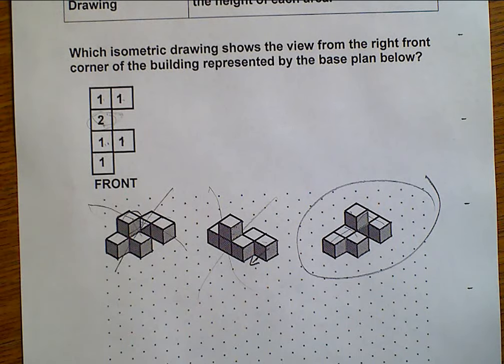So, good luck drawing. You may have some difficulty learning how to draw the isometric shapes. Practice and patience will get you there. As far as the foundation drawing, it's not terribly difficult. Just you want to match the shape and match the heights.